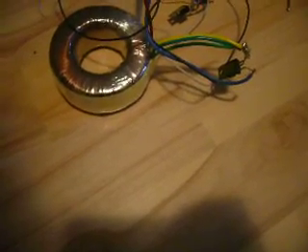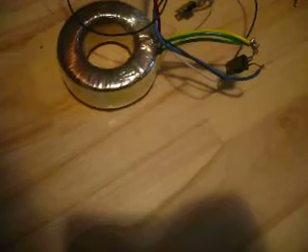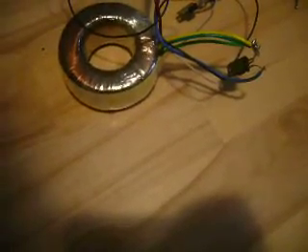I will do a video about a regenerative FM receiver, because I haven't done one yet. I've already built one, but I haven't filmed it. Well, okay. Just what I want to say is, there will be some more projects to come. High voltage projects.